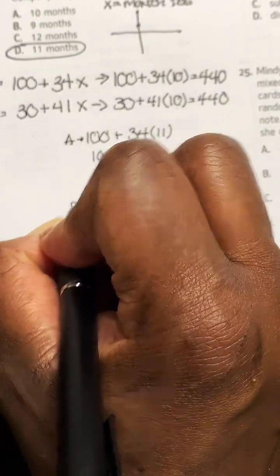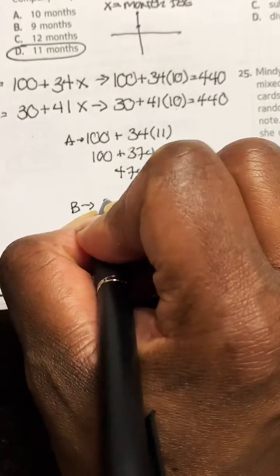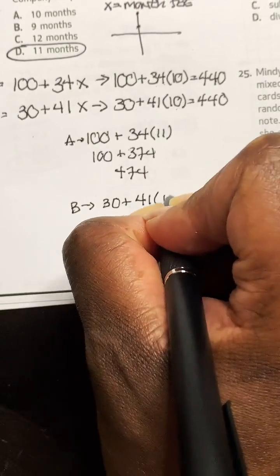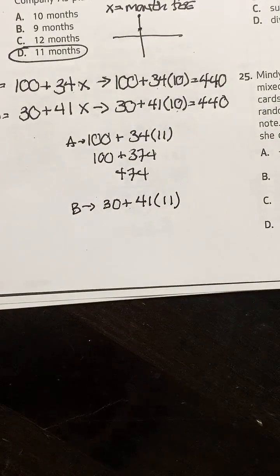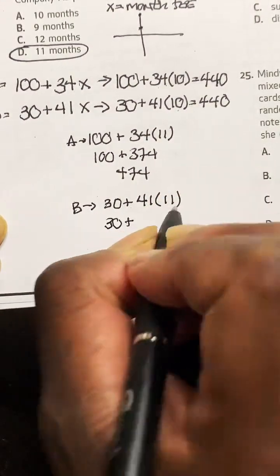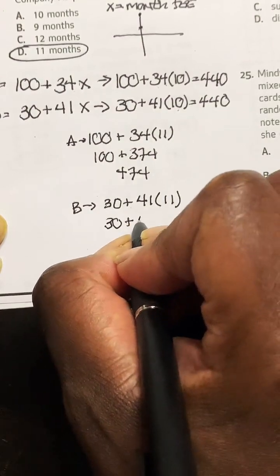If I do B, same thing. I have my 30 plus, and this time it's 41 times 11. So I got my 41 and 41. So that will be 30 plus 451.